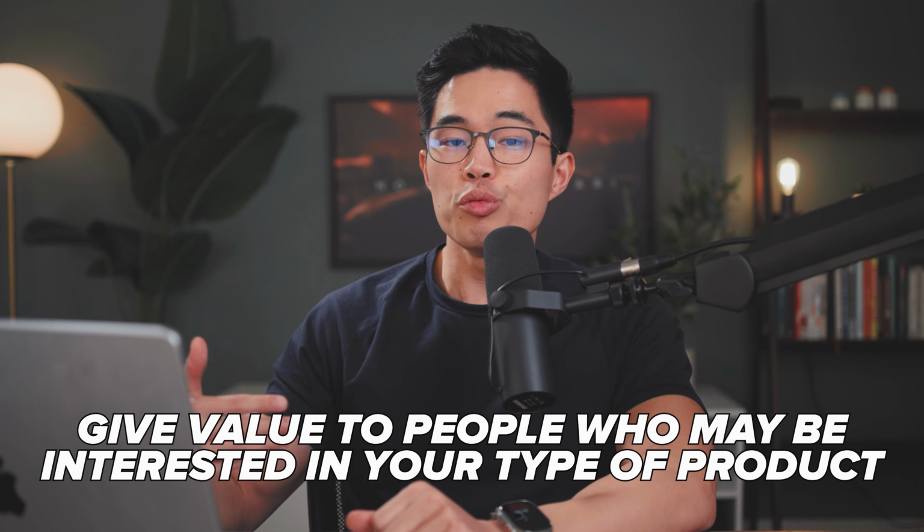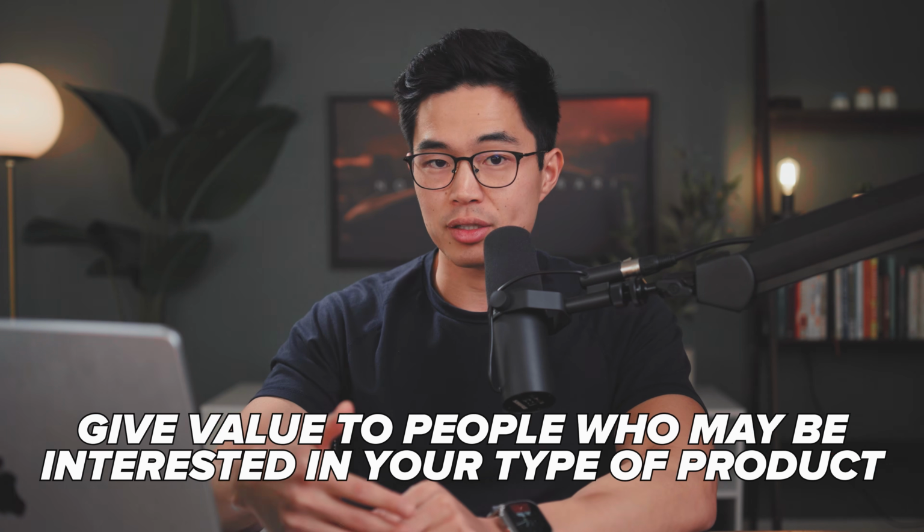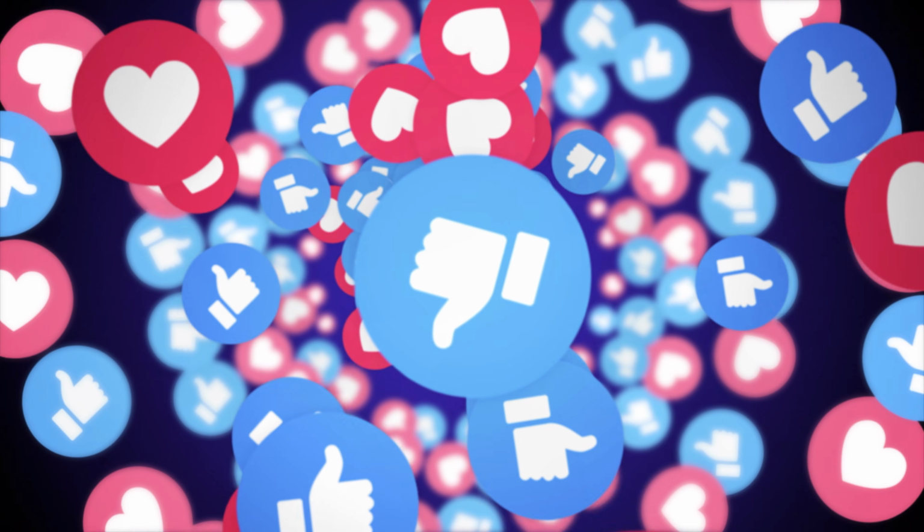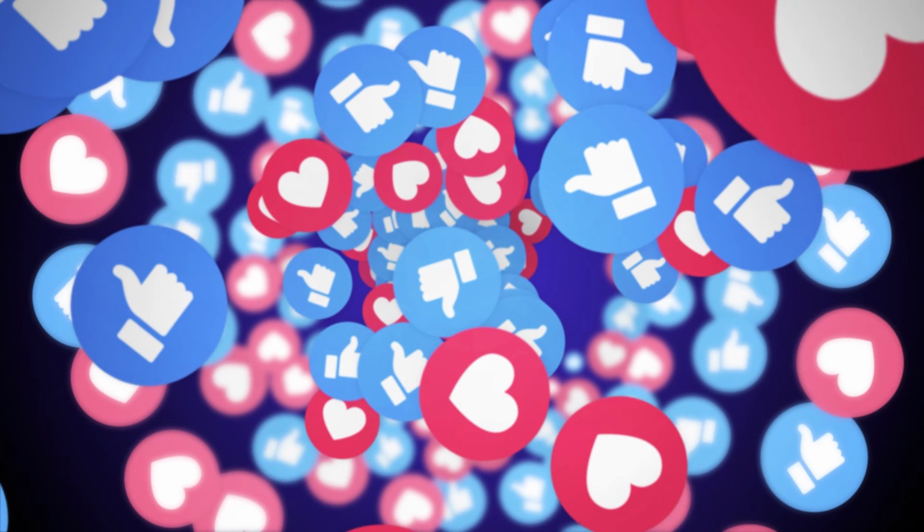Another thing you can do is actually just give value to people who may be interested in your type of product. So for example, you can teach people things in that subject. This is going to allow you to build trust with your future audience, your future buyers. And if they get enough value from you, they're going to be like, okay, how can I support this company? And that's of course going to increase your conversion rates a lot.